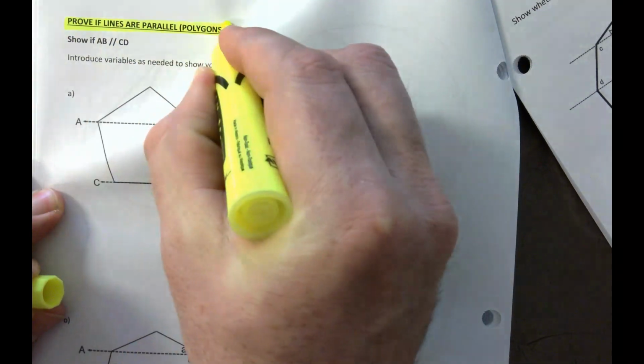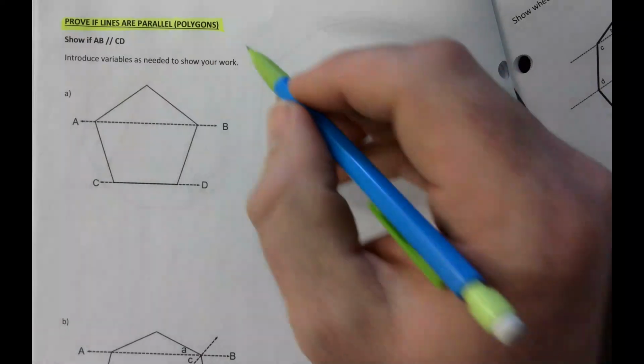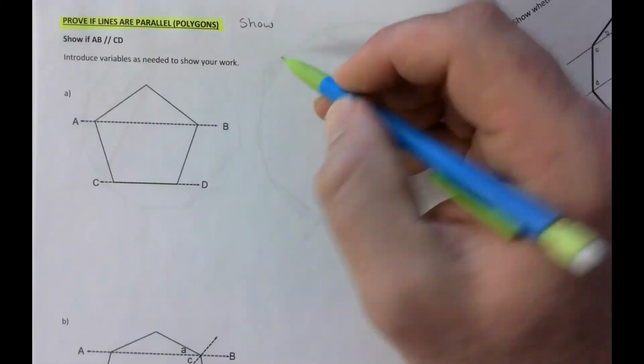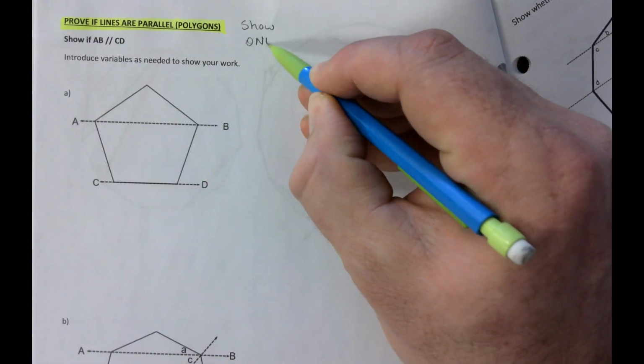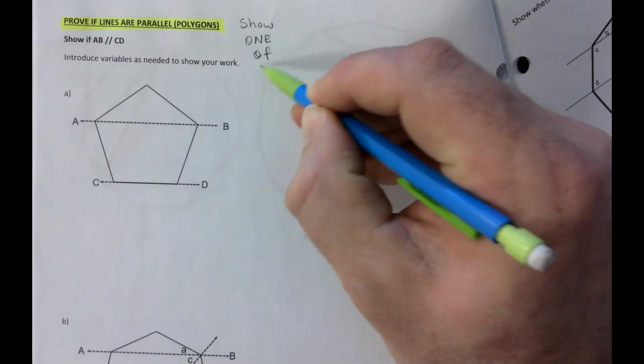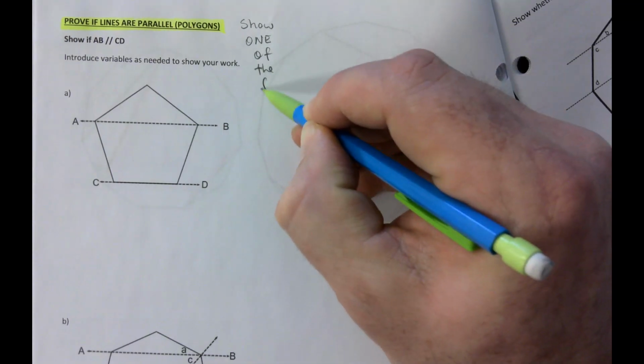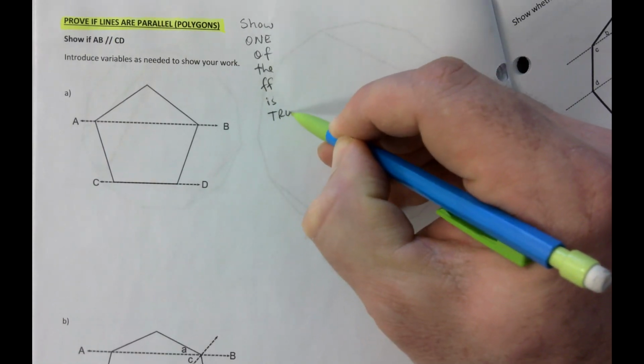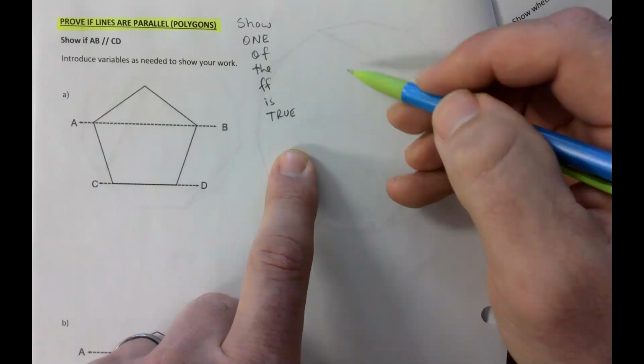Proving if lines are parallel, okay? And this is the Polygons version. How do you prove whether or not lines are parallel? You got to show that one of the following is true. I don't know why I'm writing down words like this, but they're the four here.